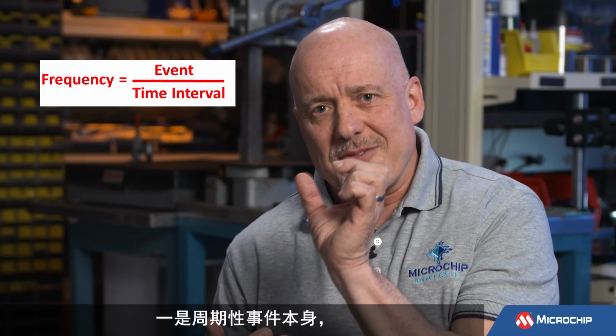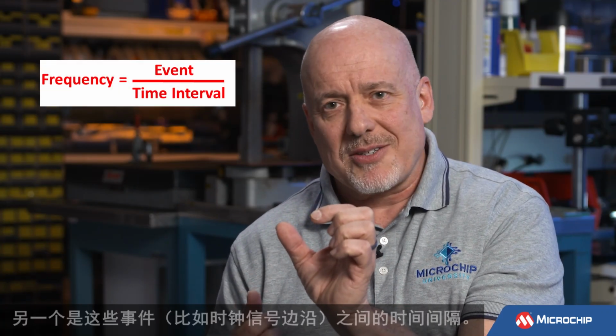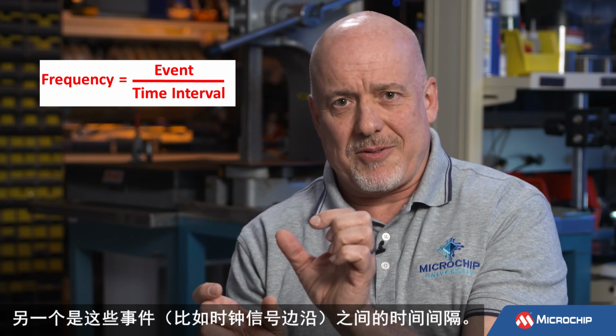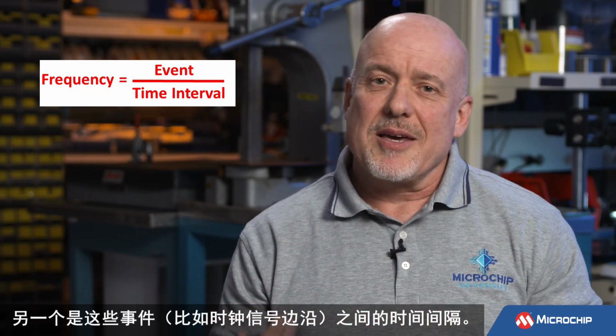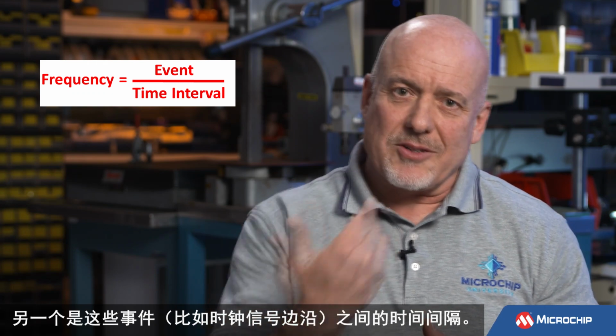So, frequency, you may recall, consists of two components. It consists of the repeating event, and it consists of a time interval between when these repeating events occur, or these repeating clock edges occur.